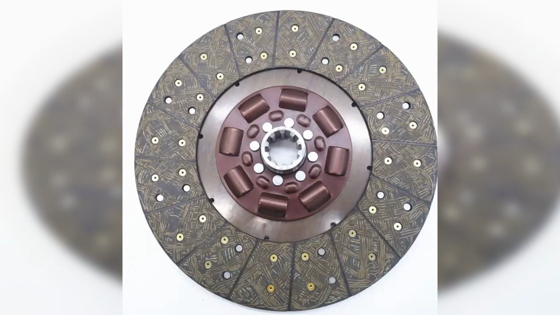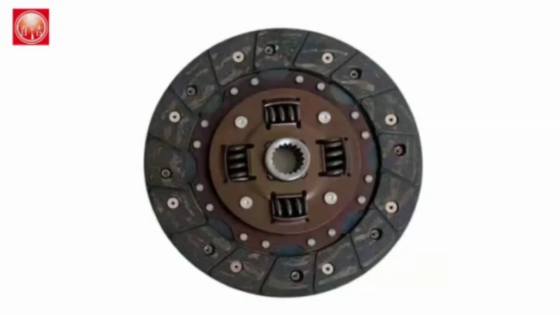We'll cover everything from the pressure plate and the clutch disc to the release bearing and the throwout bearing. We'll even look at the different types of clutch designs, like single-plate, dual-plate, and multi-plate clutches, and discuss their respective advantages and disadvantages. We'll examine the materials used in their construction and how those materials impact performance and longevity.